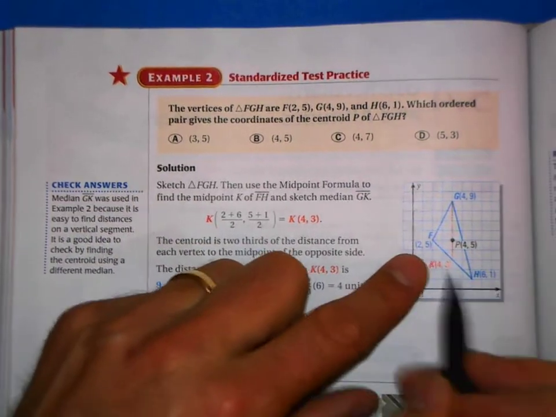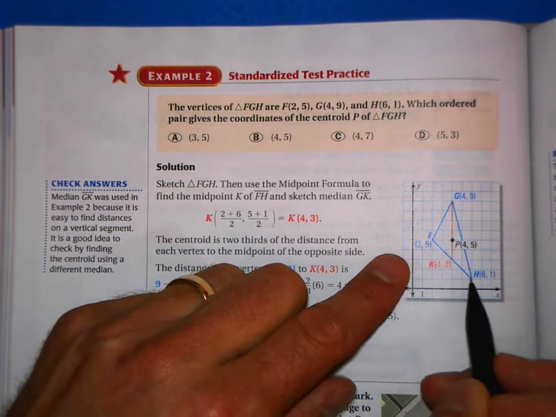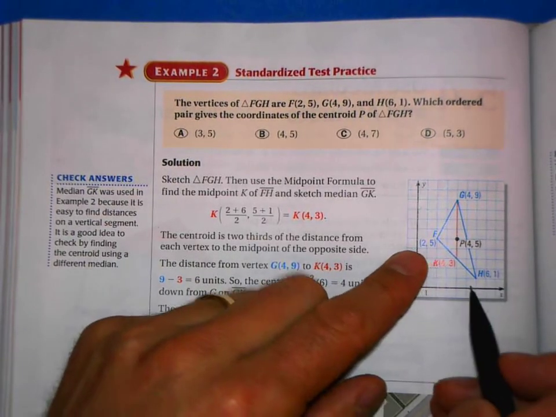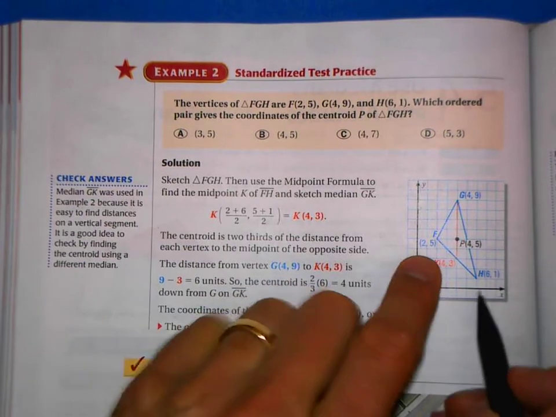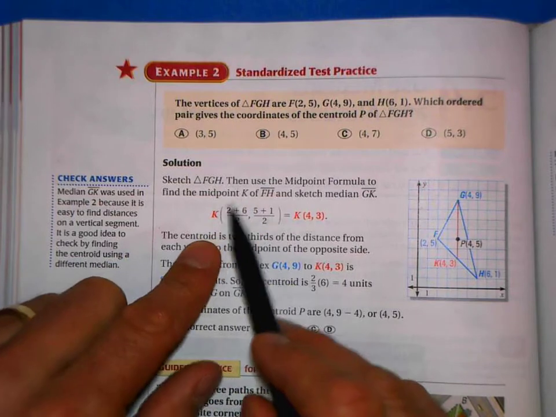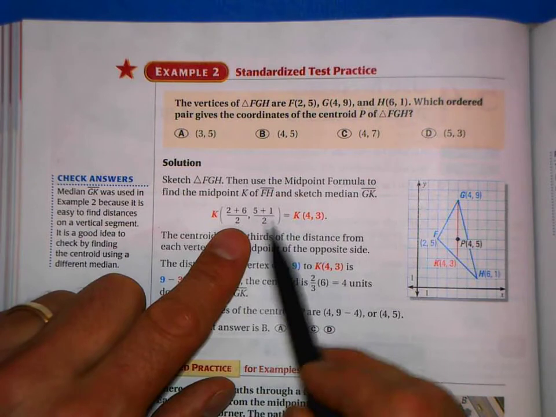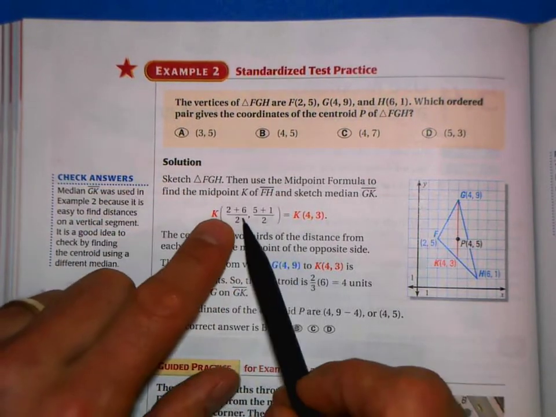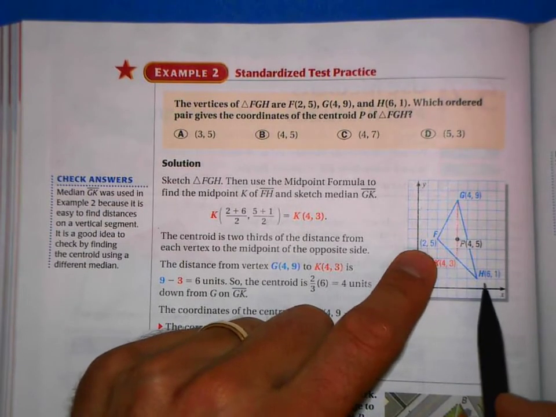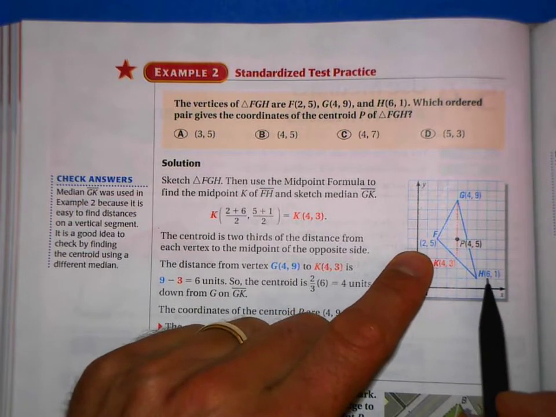So what I can do is figure out the midpoint for this side here. And remember, for midpoint, you're looking at the average of the coordinates. You'll remember it's x1 plus x2 over 2. That's your x coordinate. And y1 plus y2 over 2. That's your y coordinate. It's as if you're taking the average of the x coordinates. So let's look at just the x coordinates here. We have 2 and 6. What's the average of 2 and 6? Well, we add them together.